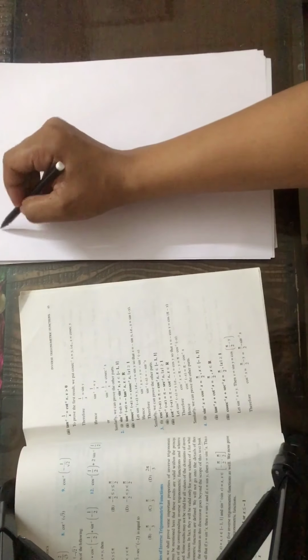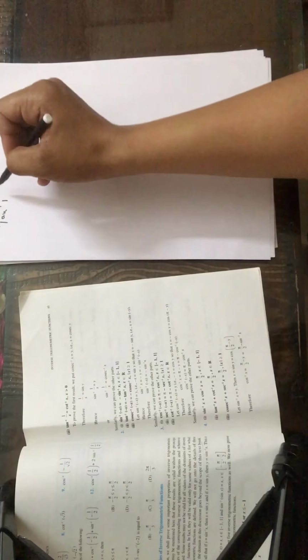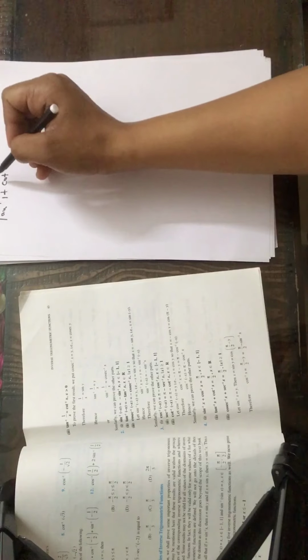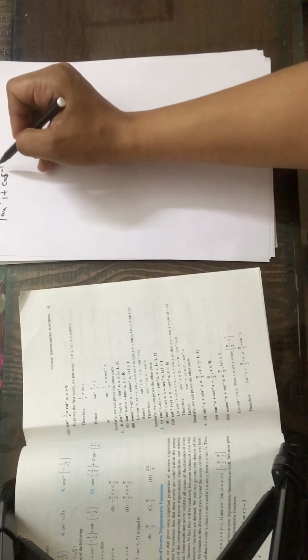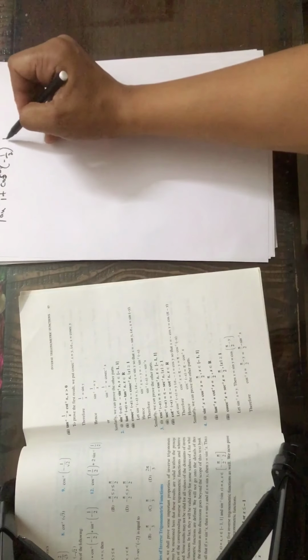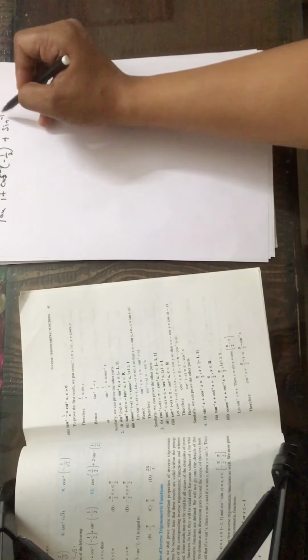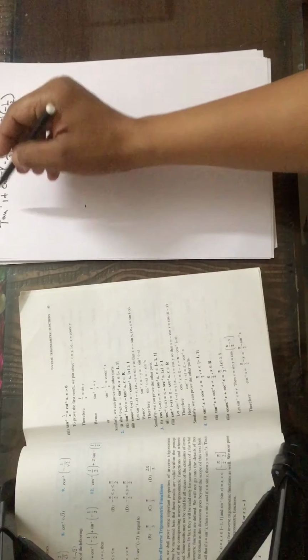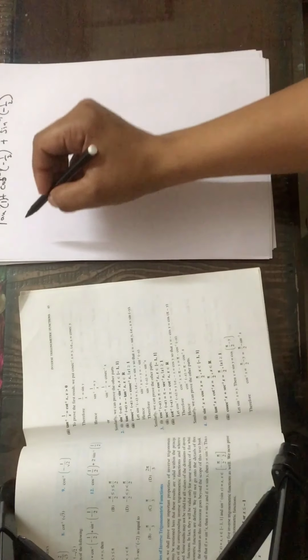Next is question number 11. That is tan inverse 1 plus cot, cos inverse minus 1 by 2 plus sine inverse negative of half. This is your question, okay? So, let us solve.